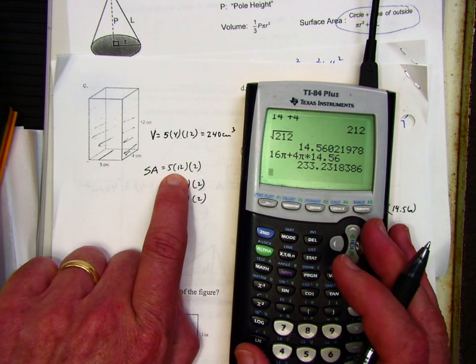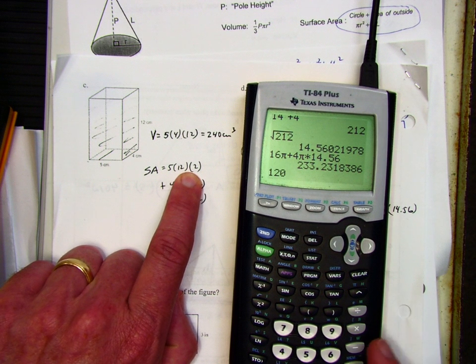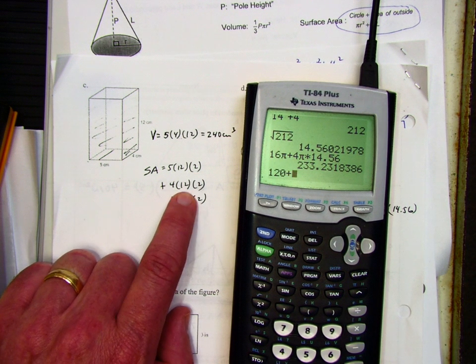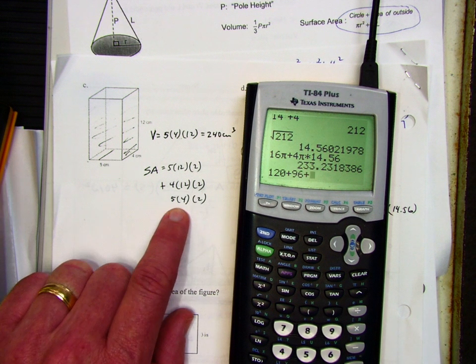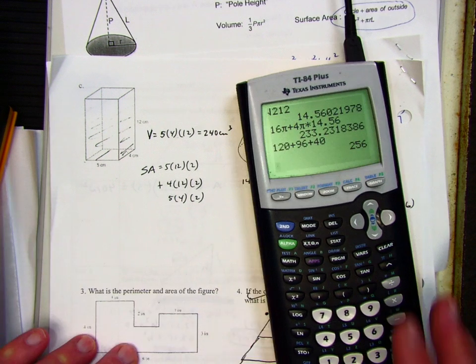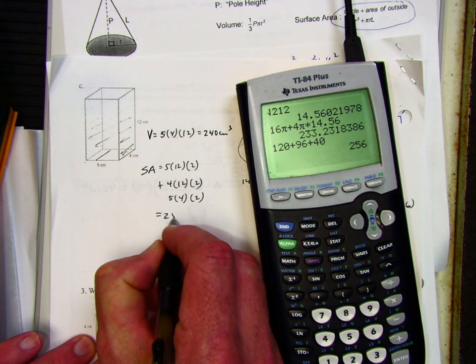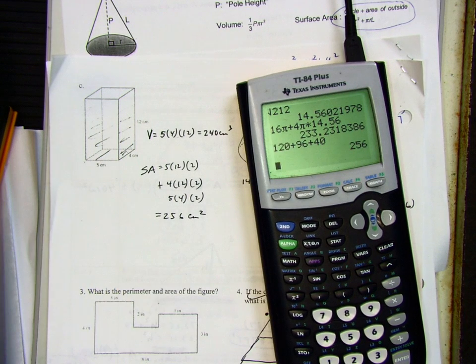All right, so that's 60 times 2 is 120. 4 times 12 is 48, times 2 is 96. And then this is 20 times 2 is 40. So I get a total of 256 centimeters squared because it's surface area.